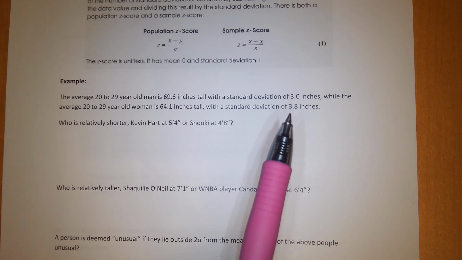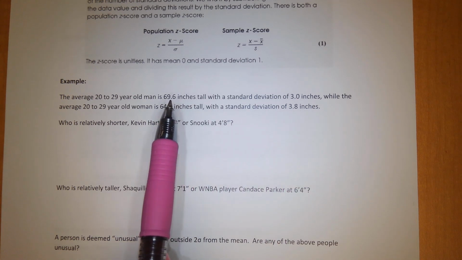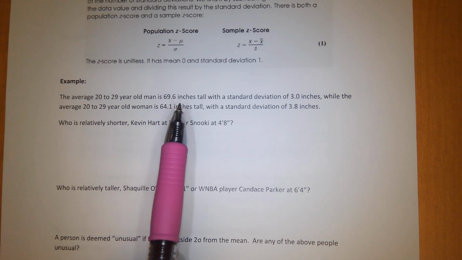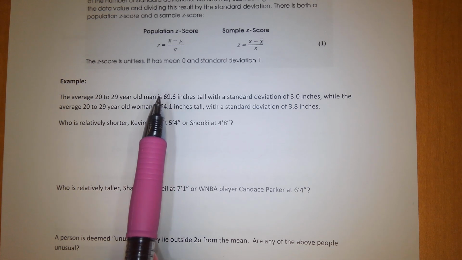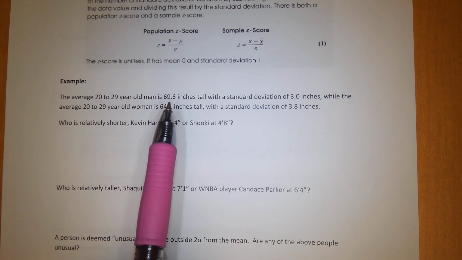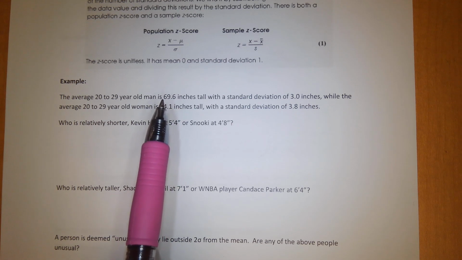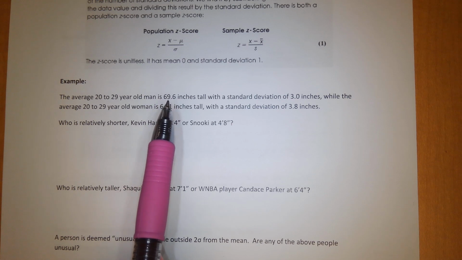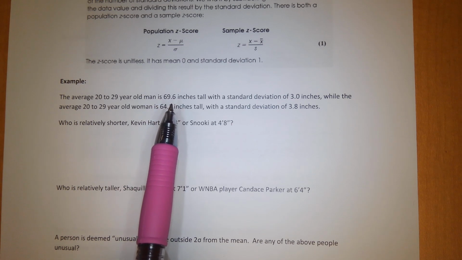So let's pause for a minute. I'd like you to think about where you lie. If you're a man and you are taller than 5'9½", that means you are above average. That means you will have a positive z-score. If you are smaller or shorter than 5'9½", you will have a negative z-score.